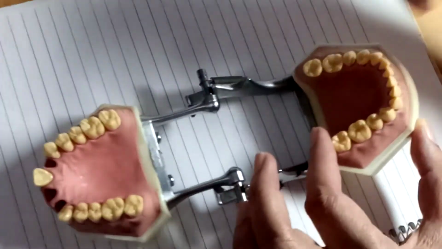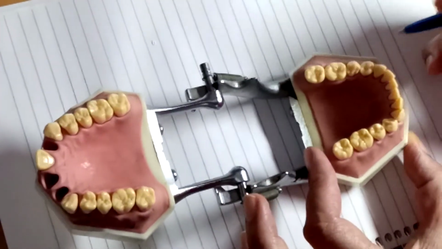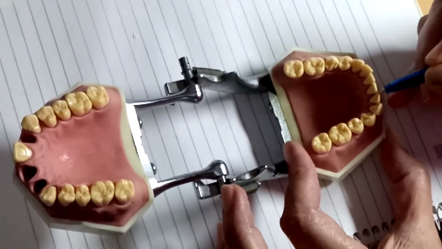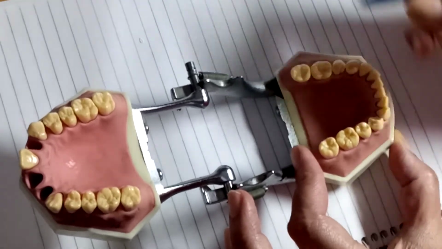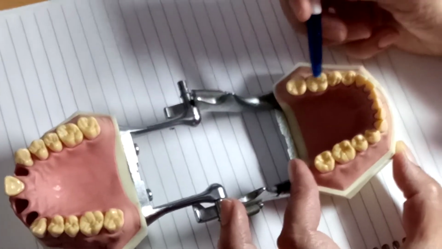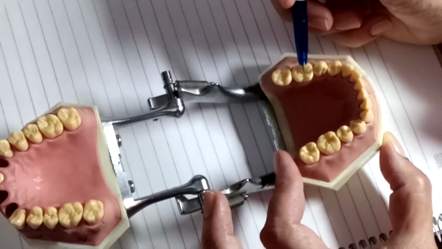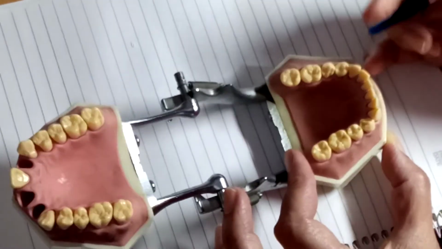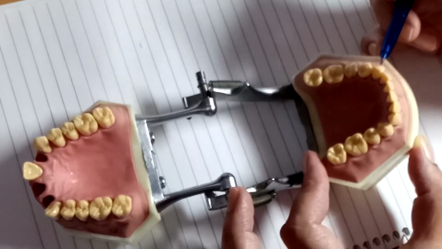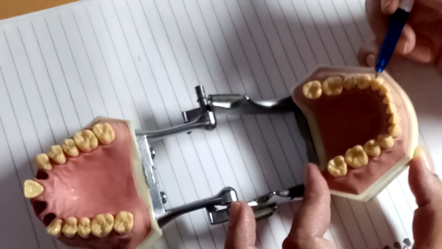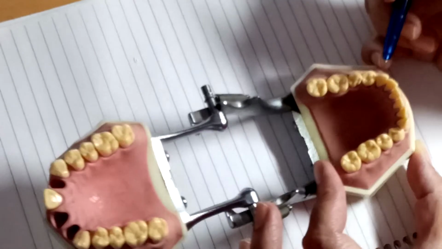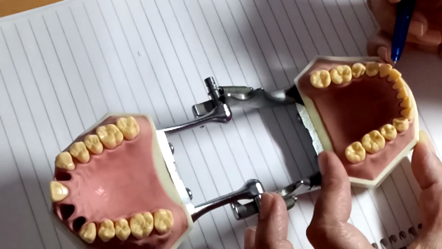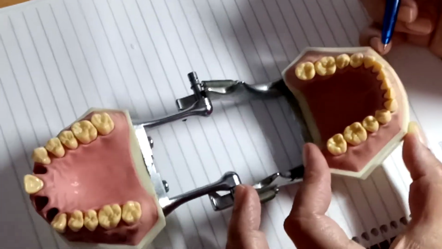And in case of anterior teeth, we call it the incisal surface, which is used for cutting, and the occlusal surface is used for grinding the food. And in the case of the canine, which is the longest tooth in the oral cavity, it's used for tearing the food.